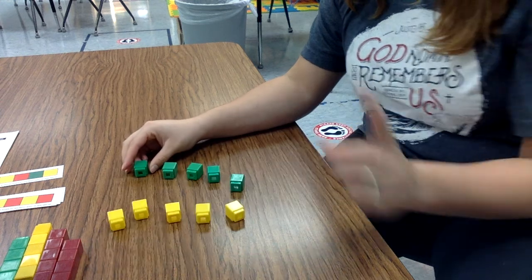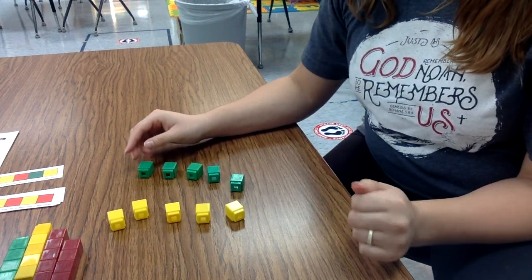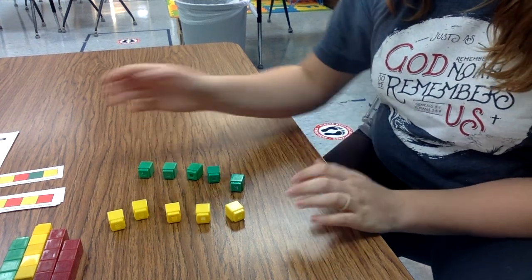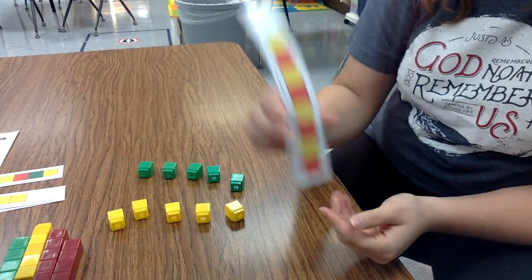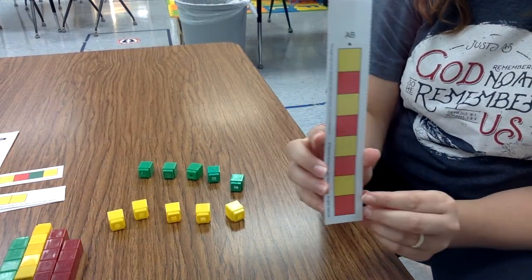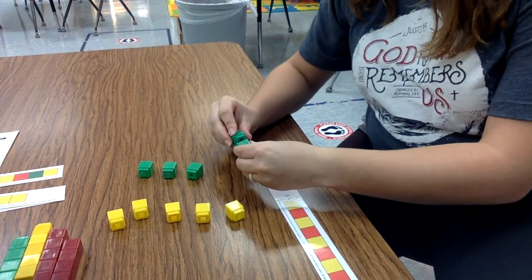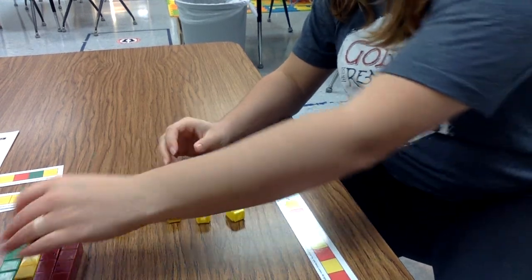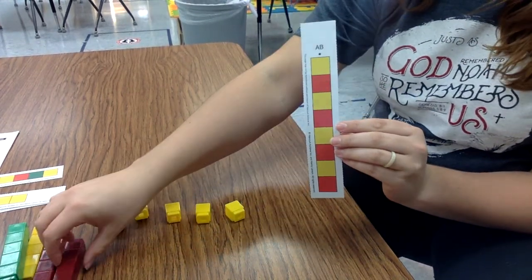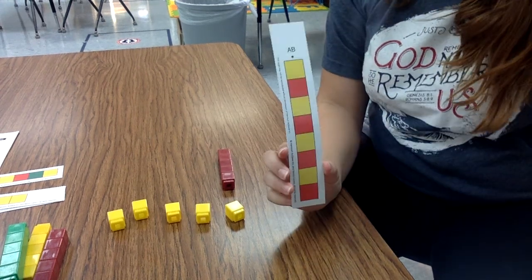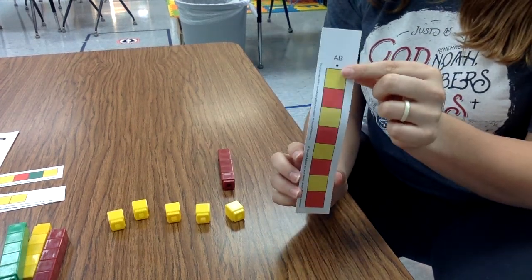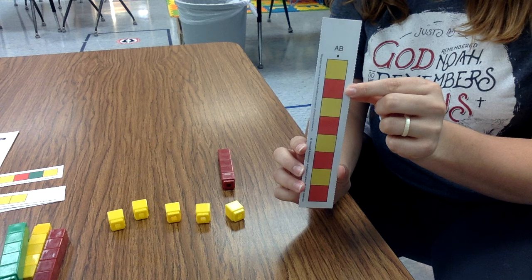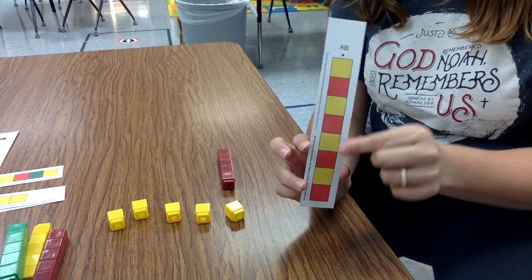So today we're going to learn how to copy a pattern. And we're going to show how to identify an AB pattern. So we are going to make a tower just like this one on the strip. It is with yellow and red. So let's put our green back together and we're going to get red out. Okay, so we need yellow and red. So we have to make sure that our pattern starts with yellow because yellow is our A and red is our B.